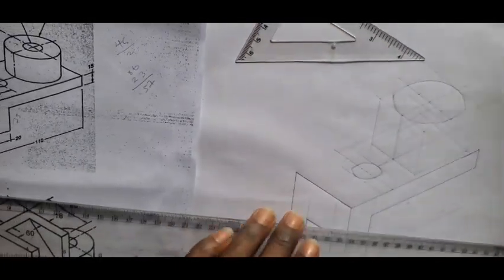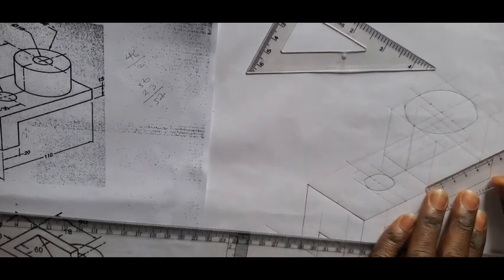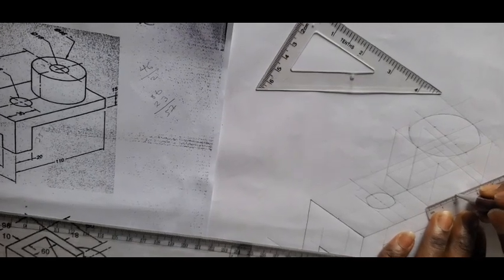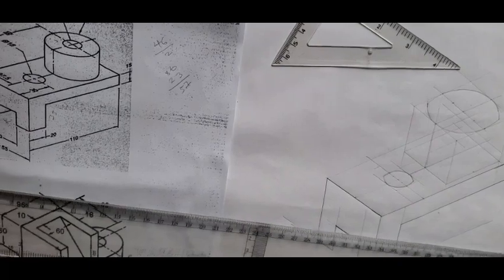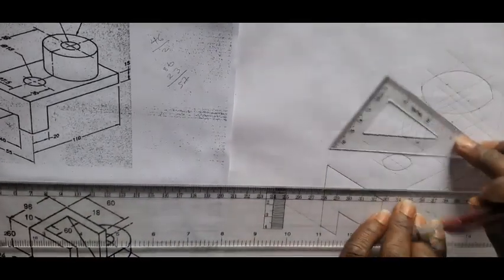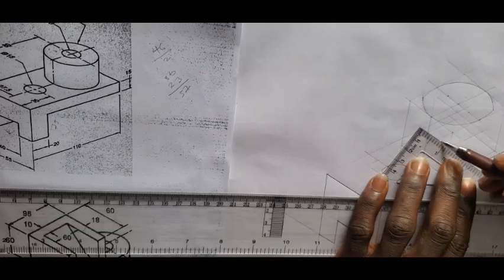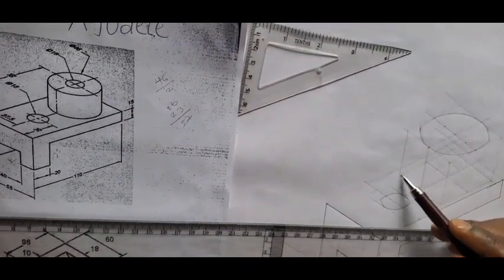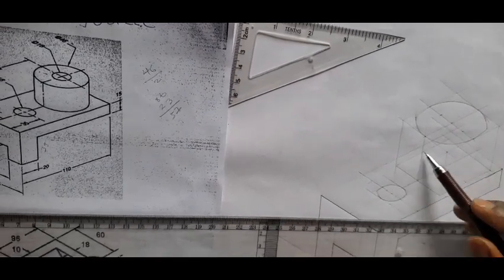Let's divide into 23. These are 23. So we get another line there. Now I don't know, you should be seeing this. This is the diagonal.